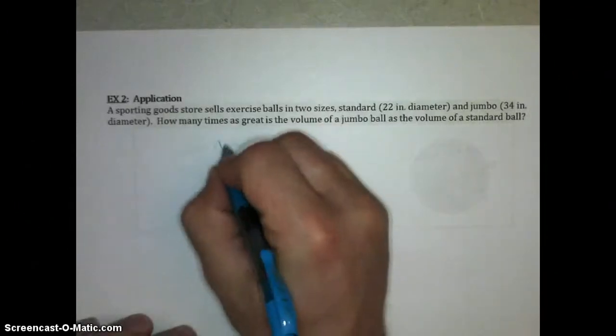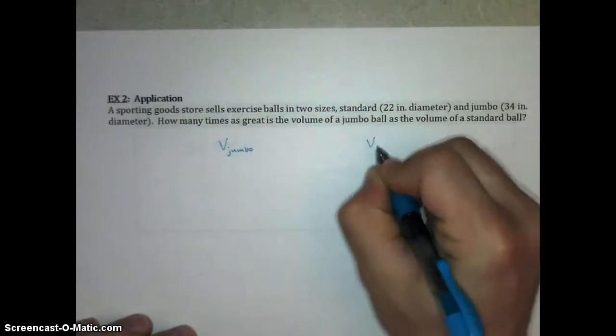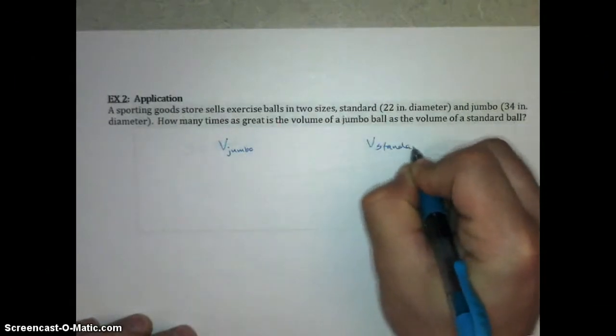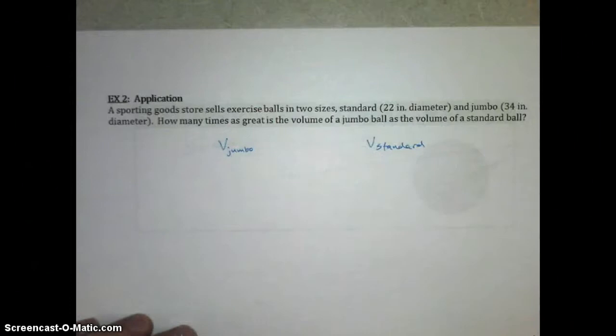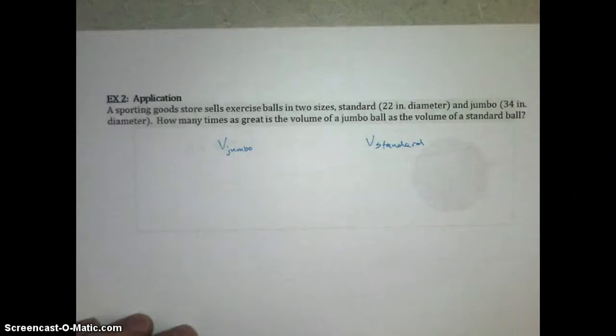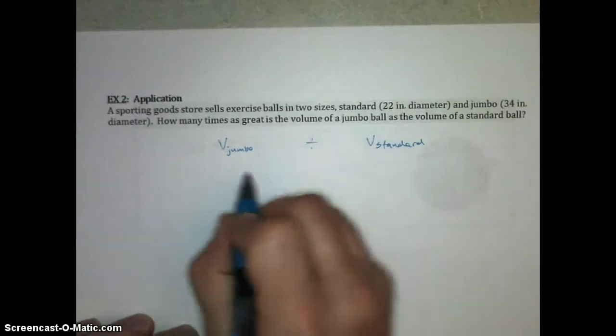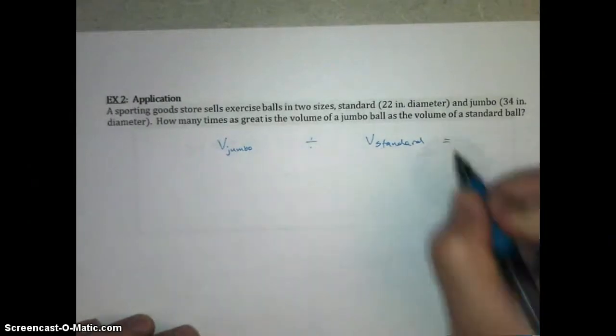Well, here's what we're going to find. Volume of the Jumbo and volume of Standard, and we're going to compare those two. Jumbo being larger than the standard size. So we're going to look at what we would multiply standard by to get our jumbo size ball. So really all we have to do is divide these two. This size divided by this size will be our answer.